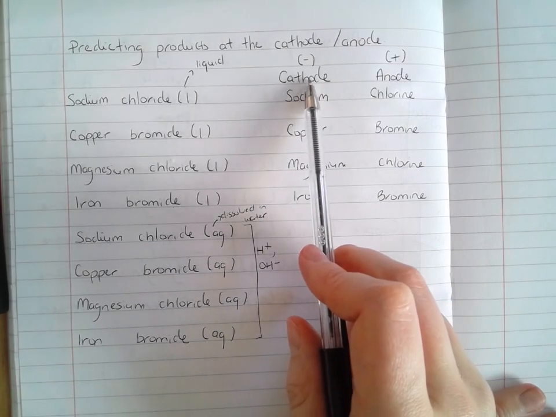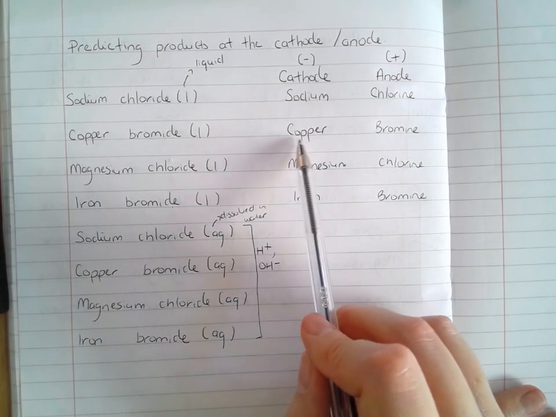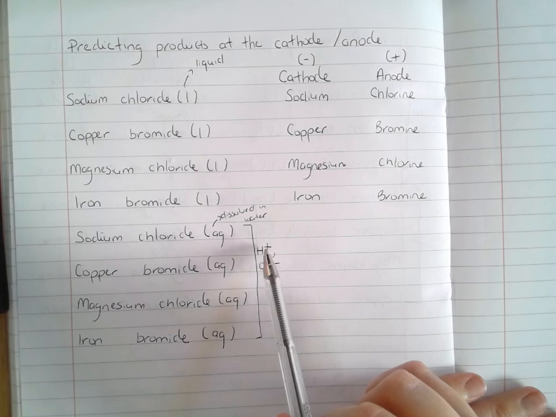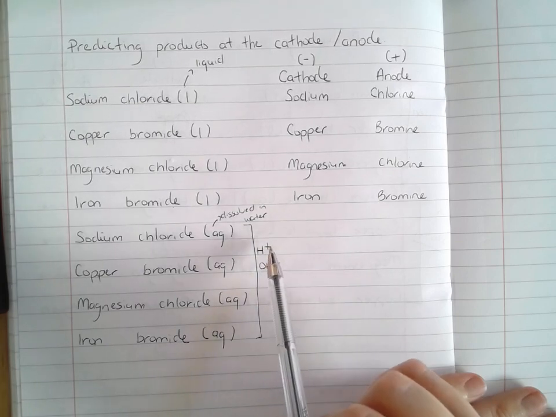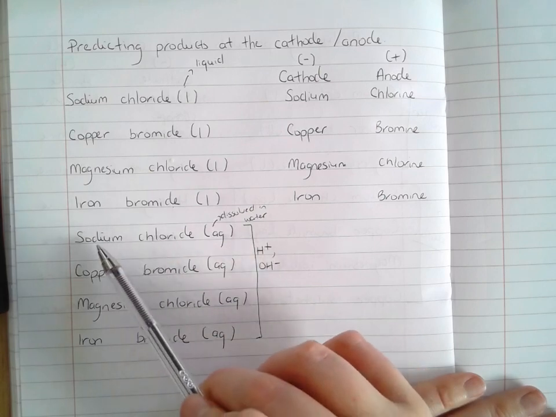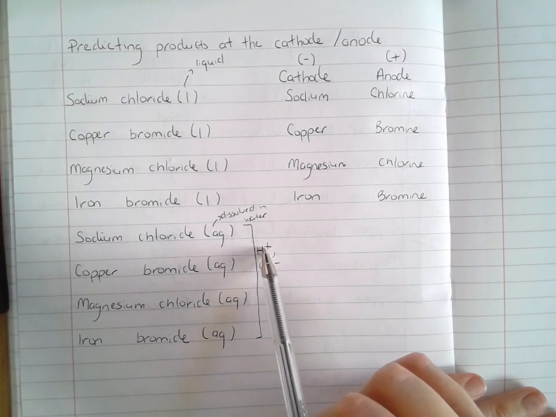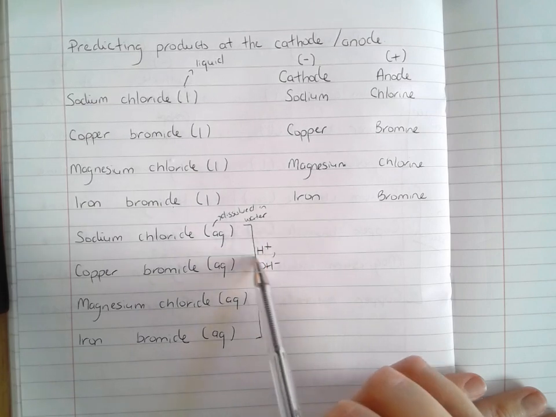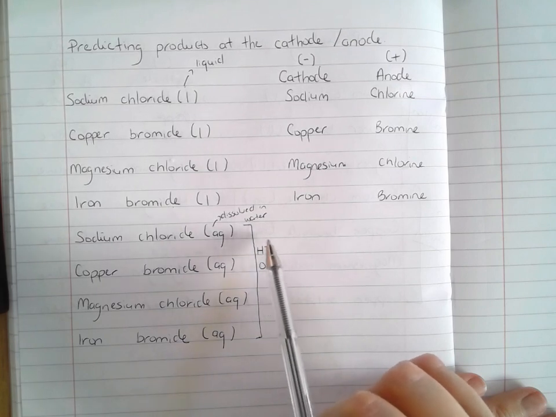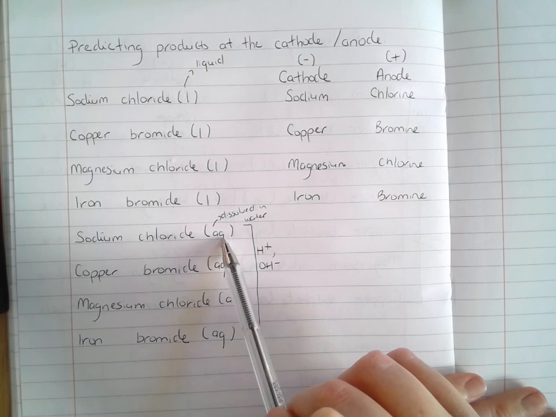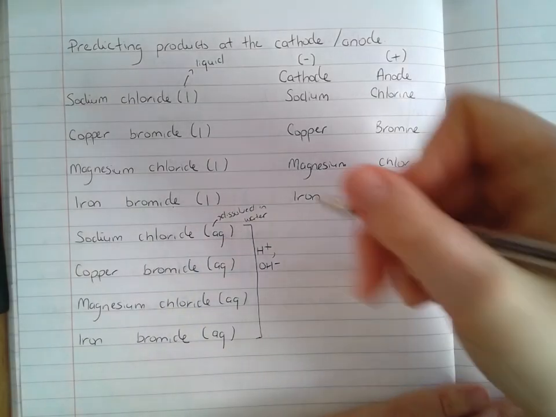For the product at the cathode, the metal, which is positively charged, will still go to the cathode. But now you've also got hydrogen, positively charged, that will also go to the cathode. But only one of these can form. It's either sodium or it's hydrogen. The rule is the least reactive always forms. Hydrogen is less reactive than every metal other than copper. So as a general rule, if it's aqueous and your metal is not copper, hydrogen will be the answer.